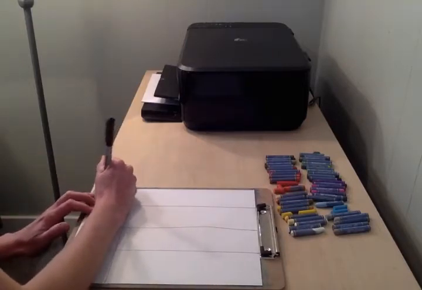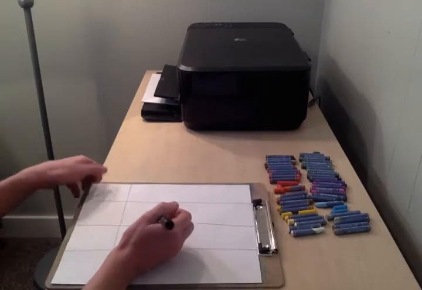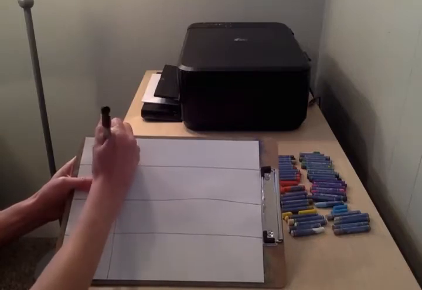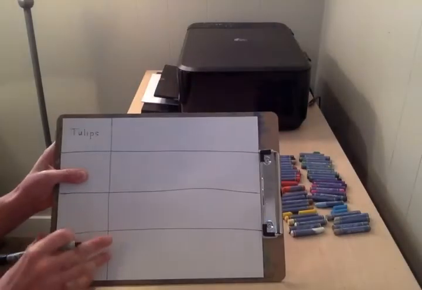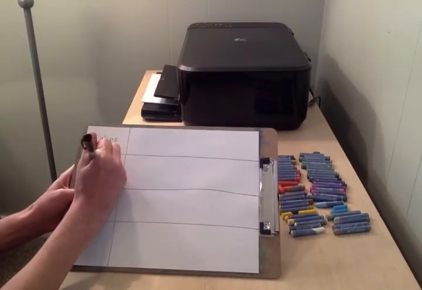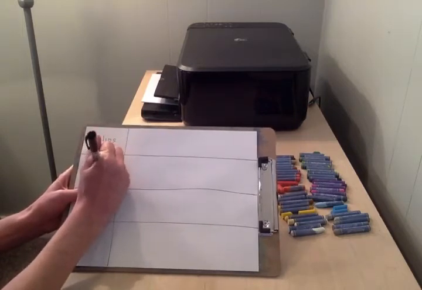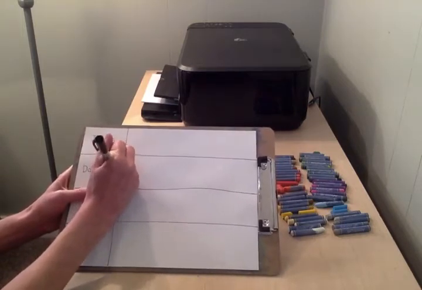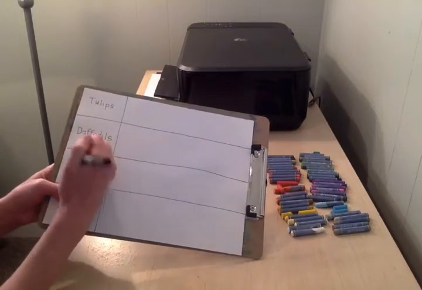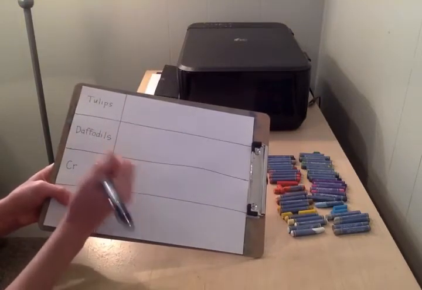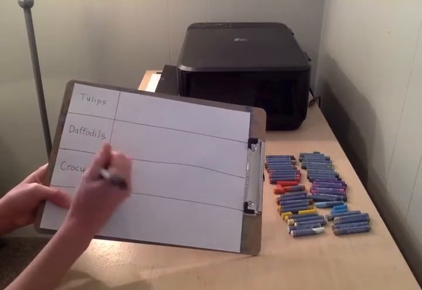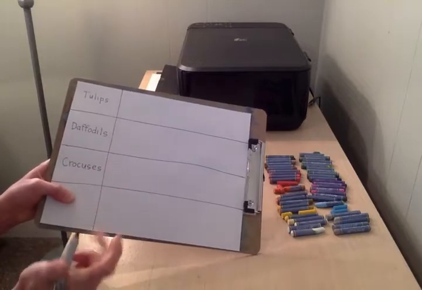So in the top one, we're going to write tulips. So we have T, U, L, I, P, S. Then next we have daffodils. So D, A, F, F, O, D, I, L, S. And then crocuses. C, R, O, C, U, S, E, S.